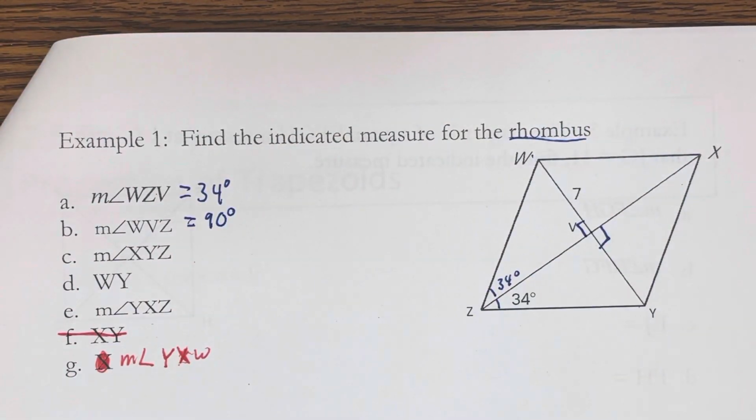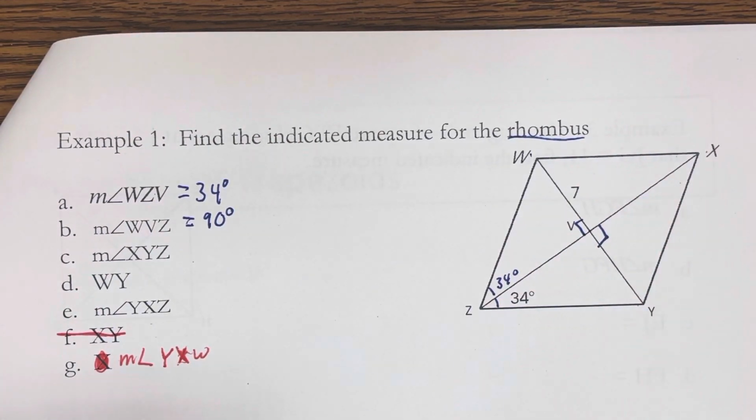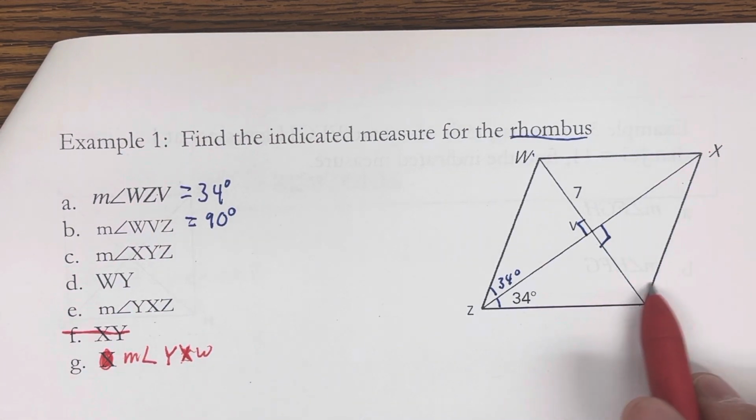Next part says to find X, Y, Z. So X to Y to Z. Now this part's going to be a little more challenging. For me to find X, Y, Z, I need to figure out what this whole angle has to be.